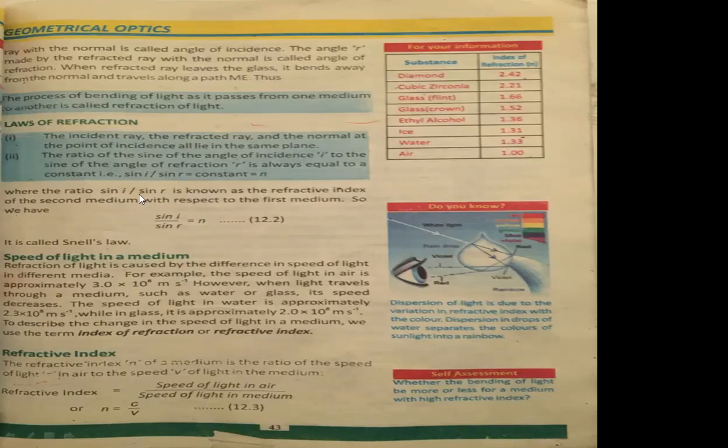This whole thing, sine i over sine r, is called Snell's law. This is named after the scientist Snell. So the ratio of the sine of the angle of incidence to the sine of the angle of refraction, not reflection, refraction, equals some constant. This is called Snell's law.